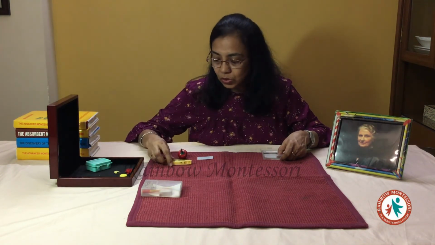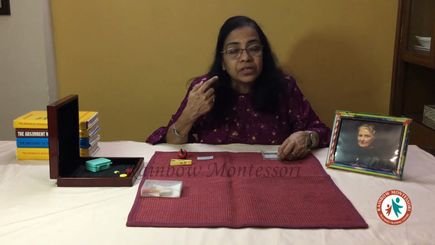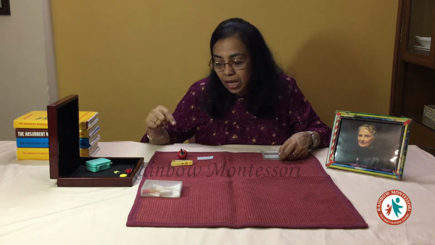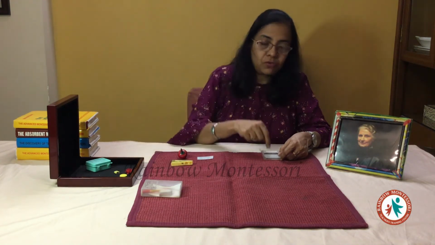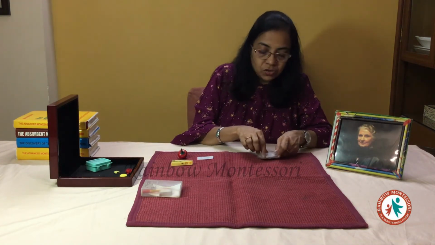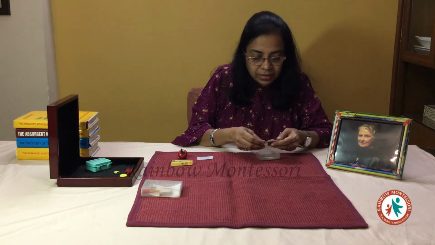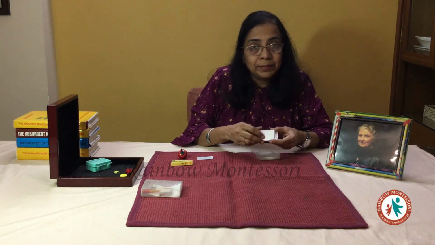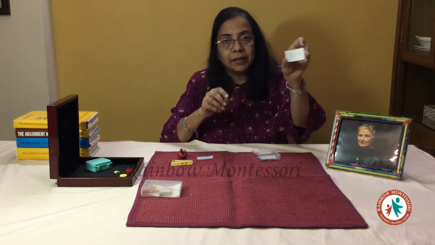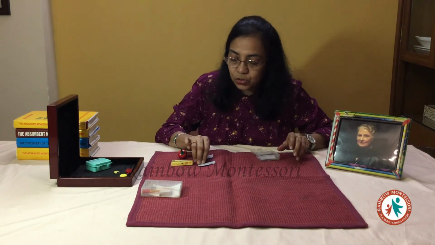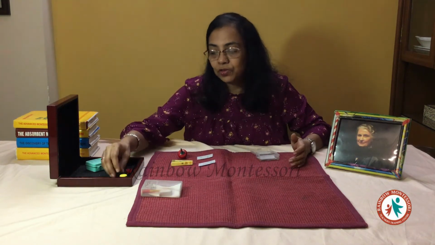Now this is a peg. So we will not say it loudly. I'll just show this object to the child and tell him to identify the object and find out the corresponding slip from here. So again he has to read these slips and he will find out the right slip. So here he gets the right slip. So this is peg and he keeps it next to the object and he'll continue with all the objects.